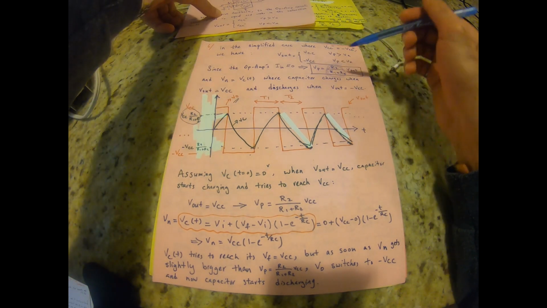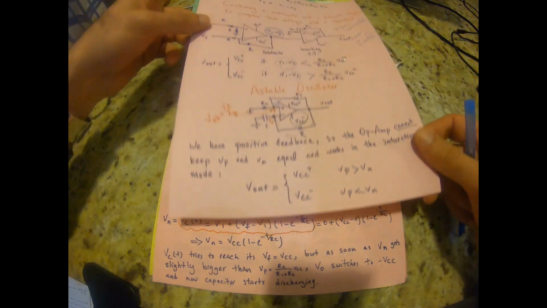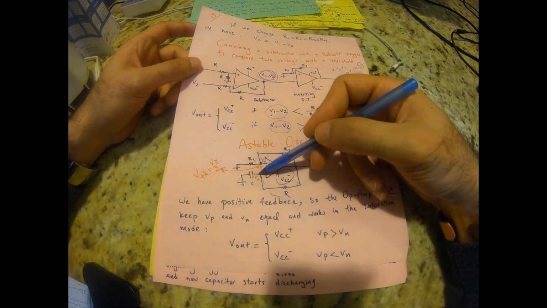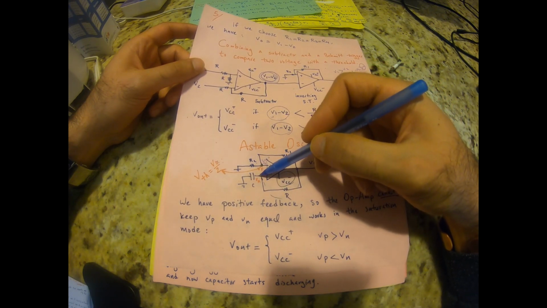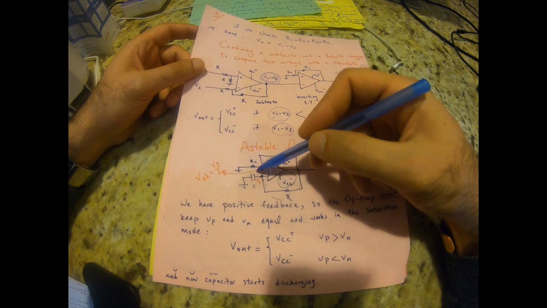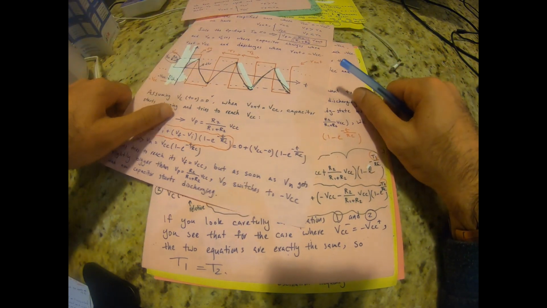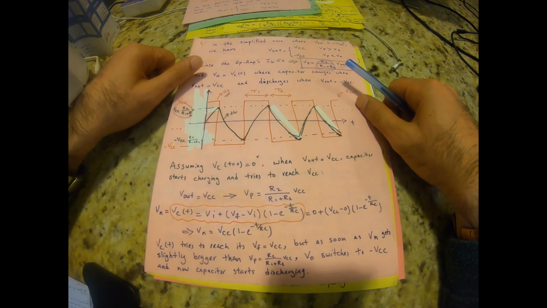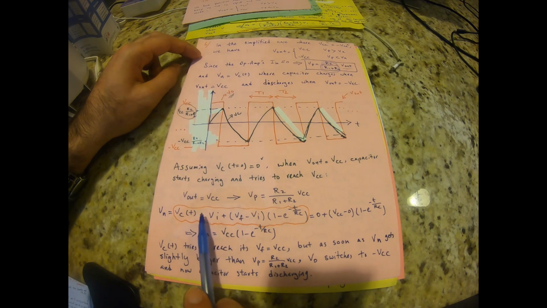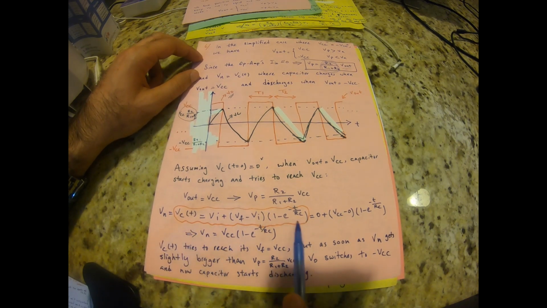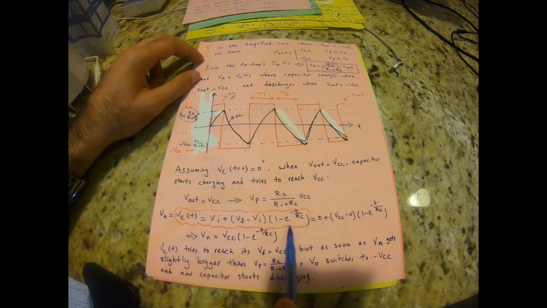Now let's look at the inverting pin's voltage. It's just like an RC circuit, and it's going to be the voltage across the capacitor, right? And we've already seen the formula for an RC circuit and how the voltage of the capacitor changes. If you remember, this was the general formula for an RC circuit and the capacitor voltage in it.